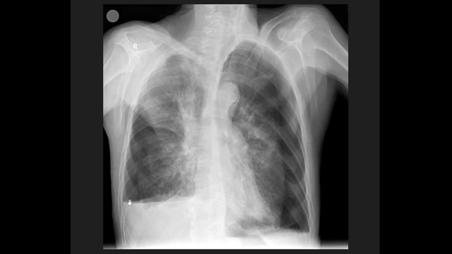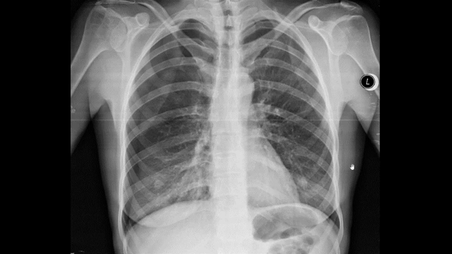A combination of fluid and air in the pleural space is called hydropneumothorax. So it is, in this case, bilateral, or it is present in both hemithoraces.